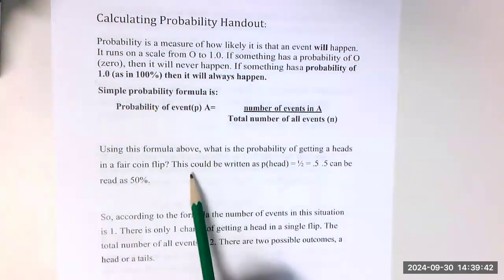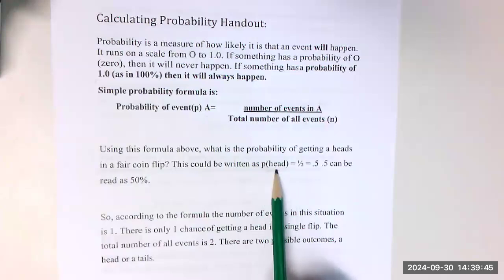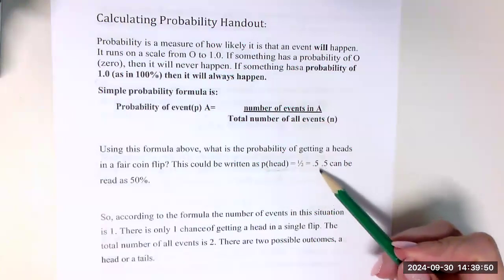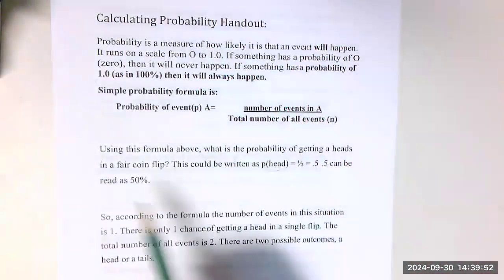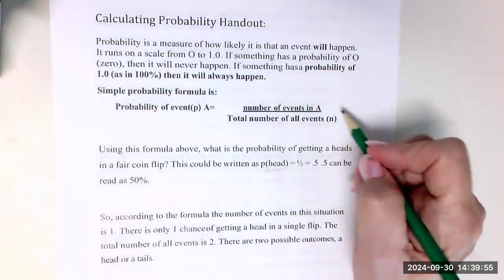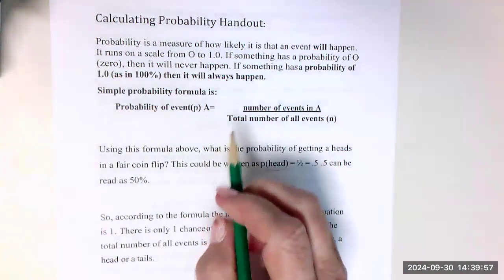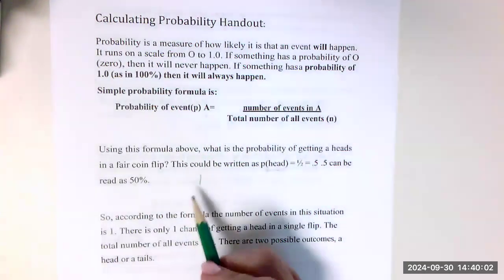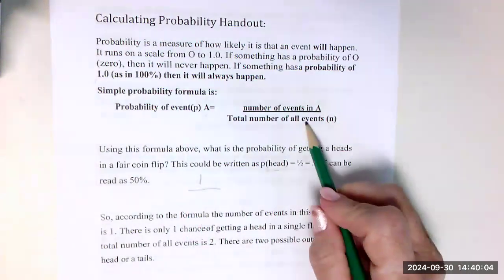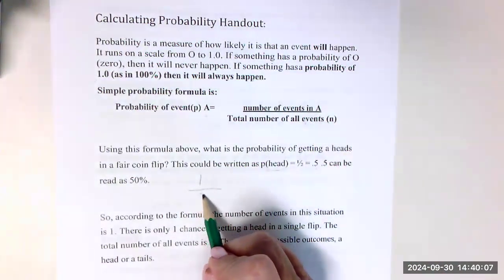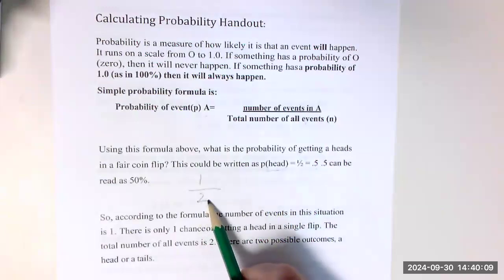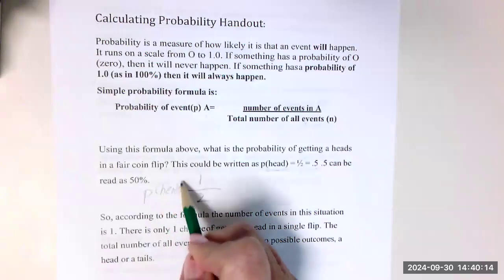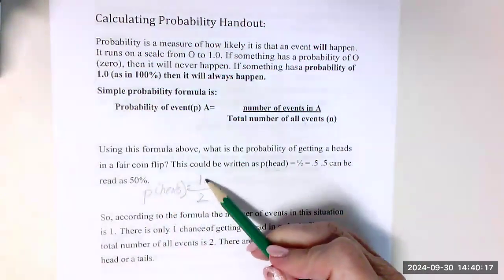Okay, so the probability of getting a heads is 1 out of 2. If you put that in your calculator, you're going to get 0.5, which is 50%. So the number of events in a coin flip where you can get a heads would be 1. The number of possible outcomes, the total number of all events, would be 2, because you're only going to get a heads or a tails. So the probability of getting a heads in a coin flip is 1 out of 2.